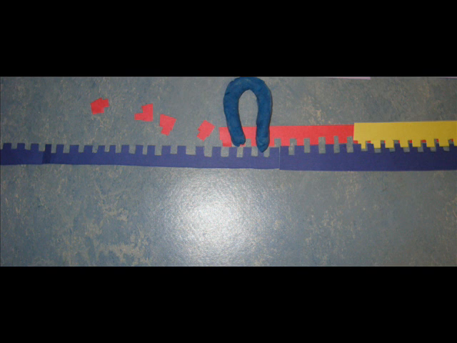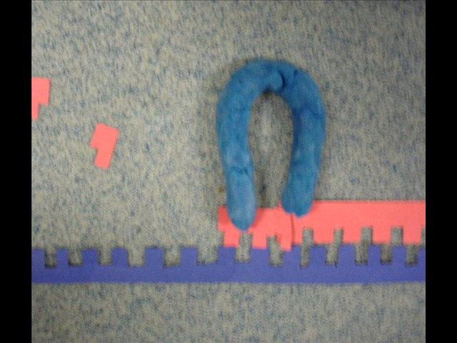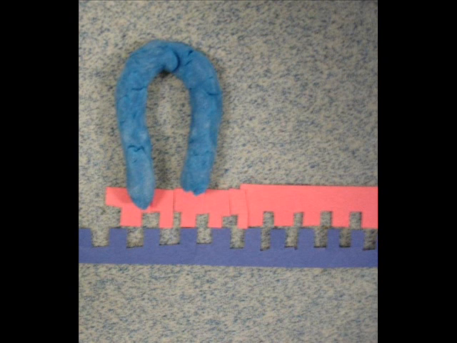A strand of DNA has a 5' end, where the 5' carbon is exposed, and a 3' end, where the 3' carbon is exposed. Nucleotides can only be added to a DNA strand on the 3' end, so this presents a problem because the two strands of DNA are antiparallel, which means that one strand goes from 5' to 3' and the other strand goes from 3' to 5'.